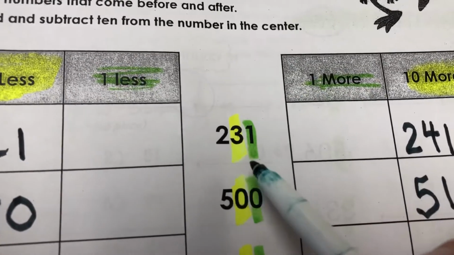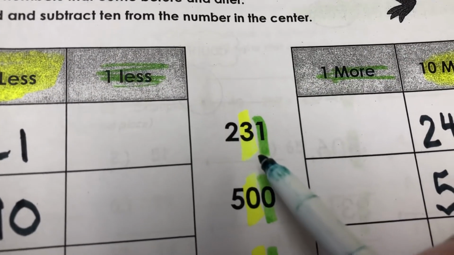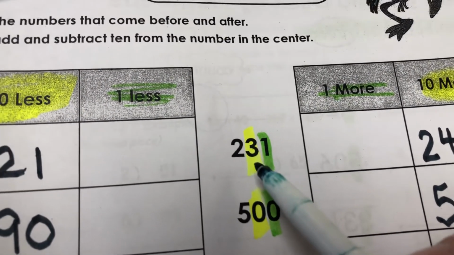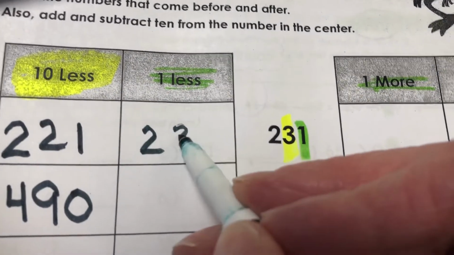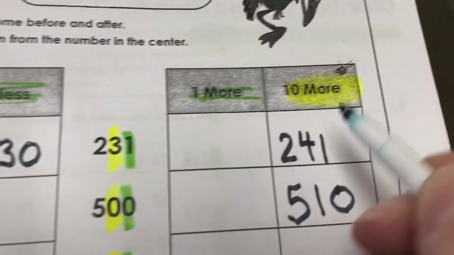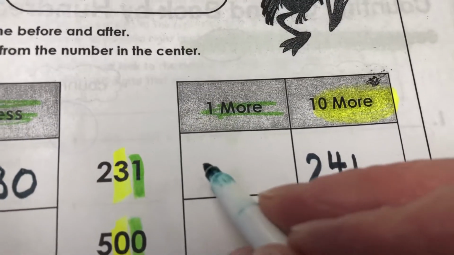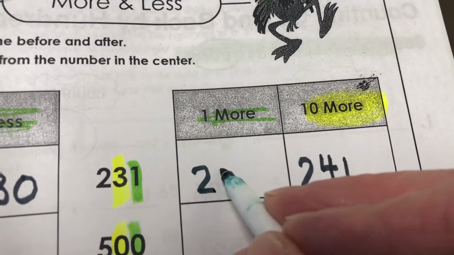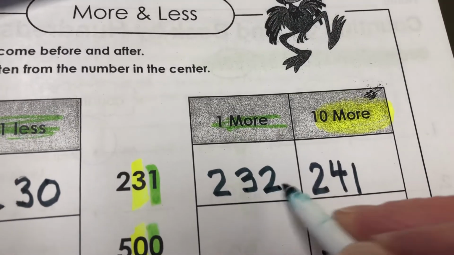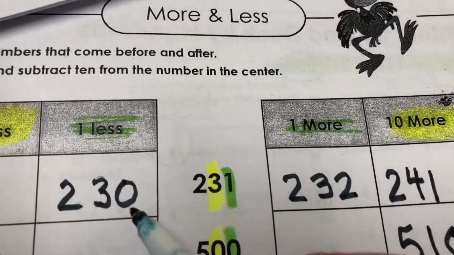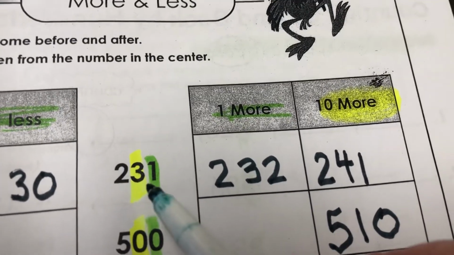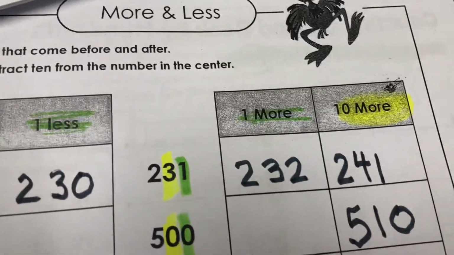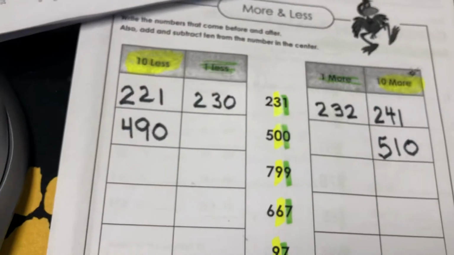Remember, you always go back to the number the paper started with. 231, 1 less, 230. 1 more, 232. So 230, 231, 232, because it's 1 more. So that's how I would break up that page.